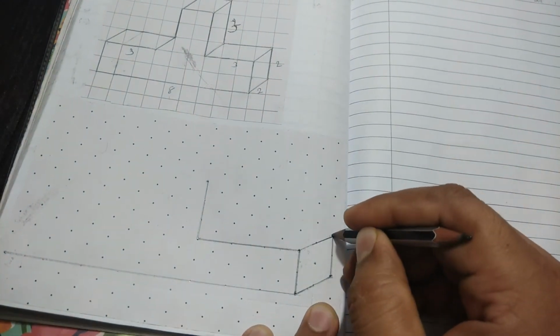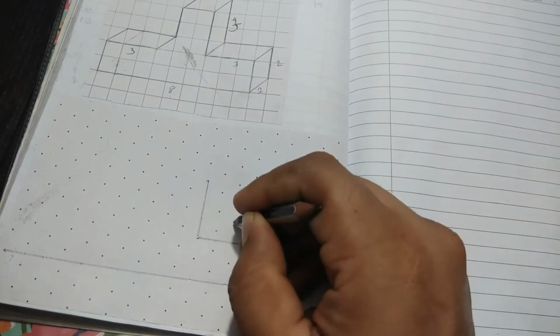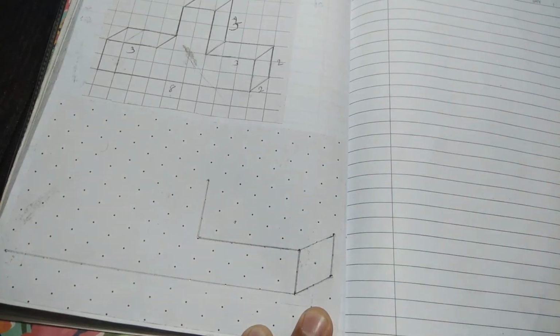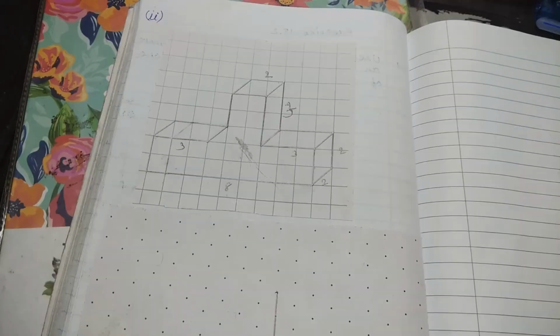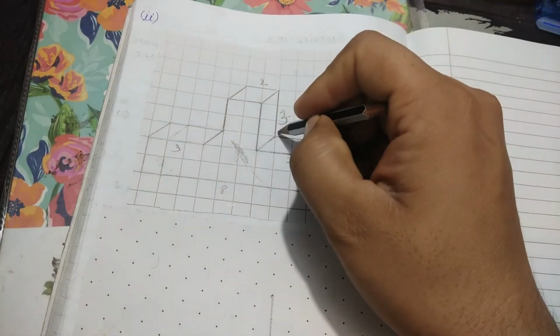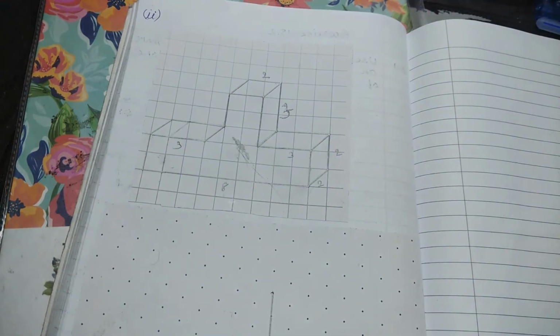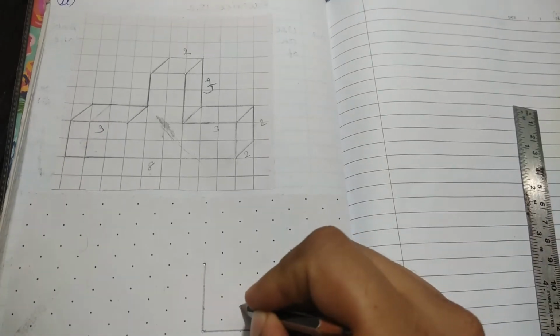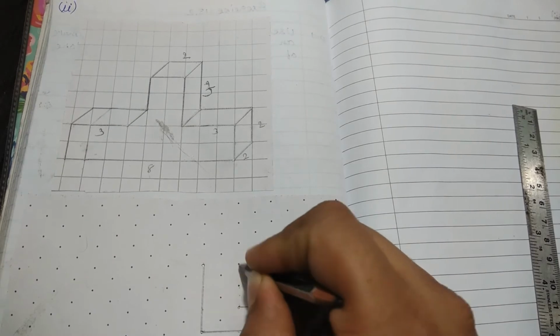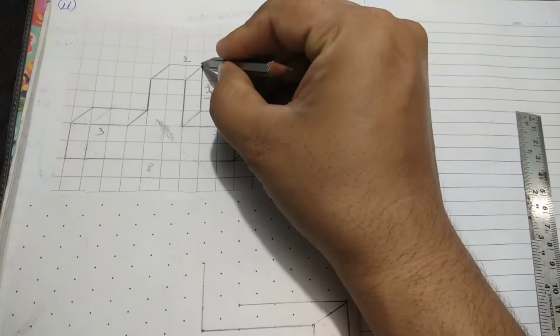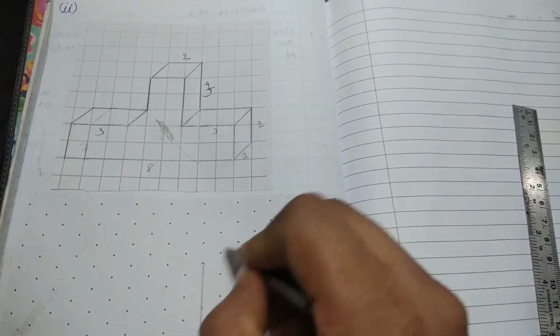From here 1, 2 and 3, so till here we will draw a line. Next, from this point to this point it is 3 units, that we will draw. So from this point 1, 2 and 3, till this point we will draw the line, then we will connect these 2 endpoints.